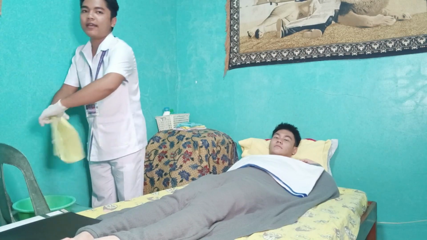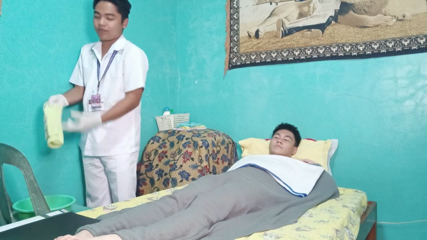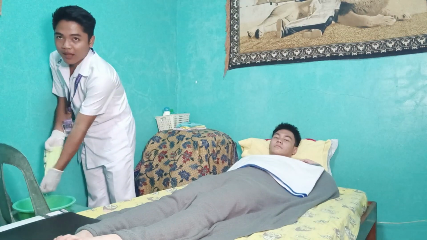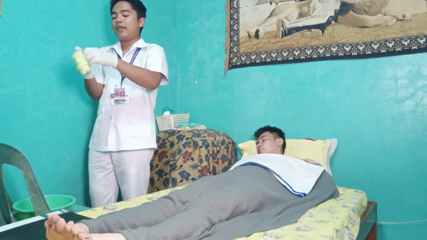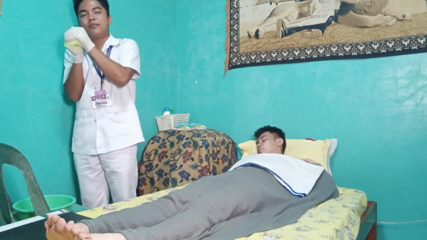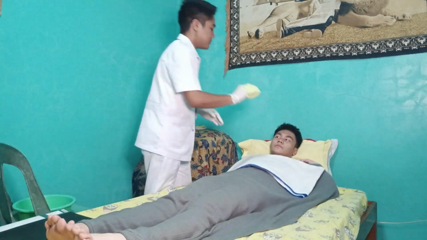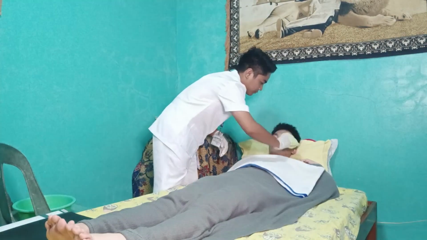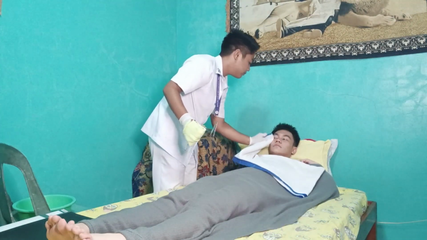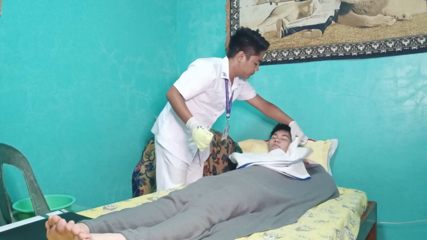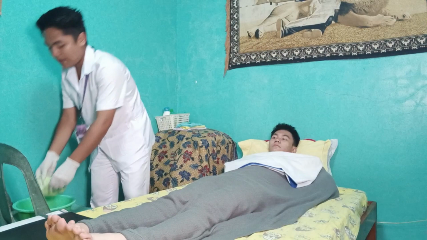So right now I am making a mitt. Okay, so now pat dry the area, then rinse the mitt.